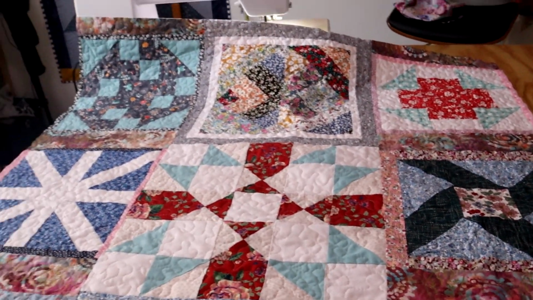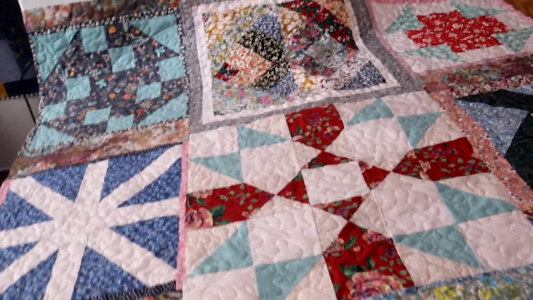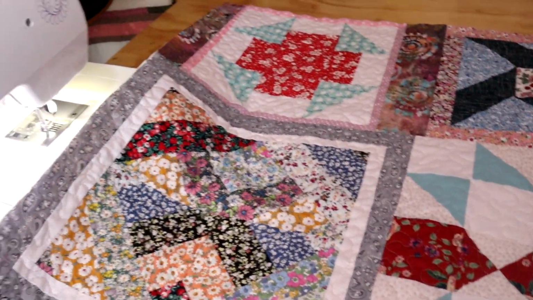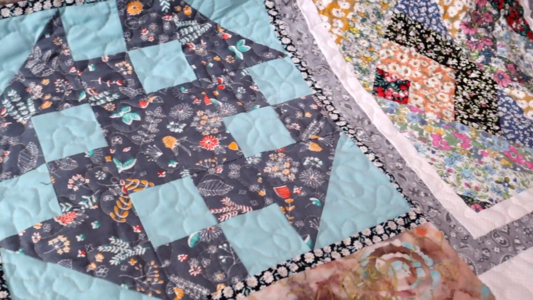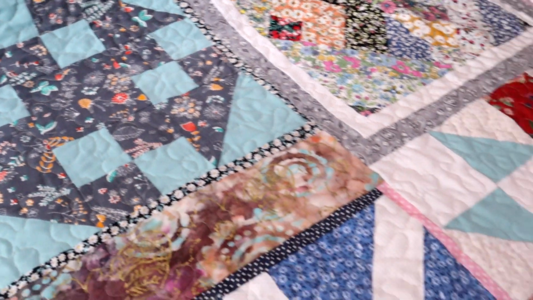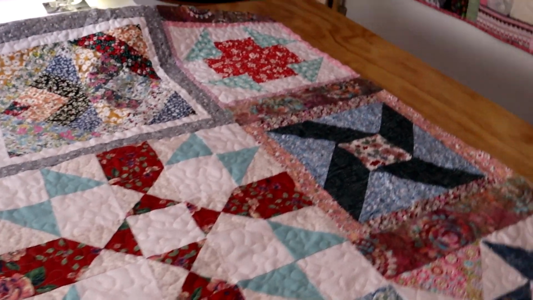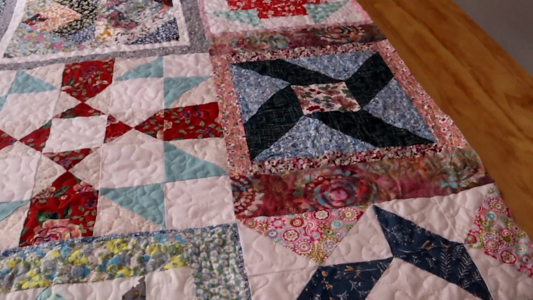But what do you think, guys? What do you think? Random blocks and a random quilt. But it was nice, and as you can see, where I added all of the frames around each of the blocks, it looks all right, actually. But what do you think? Was I crazy to just put all of these random blocks together?